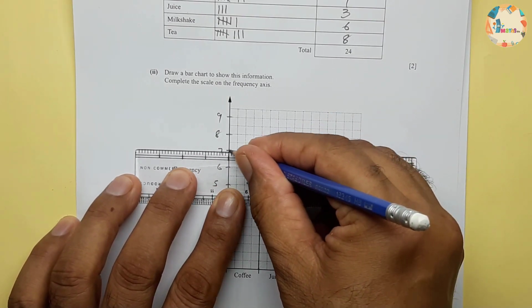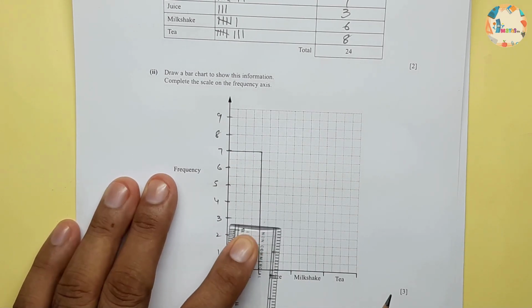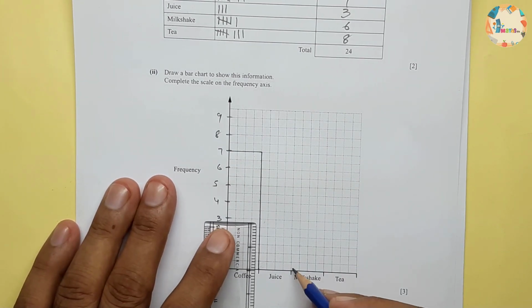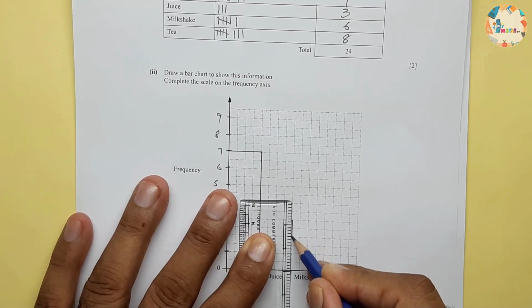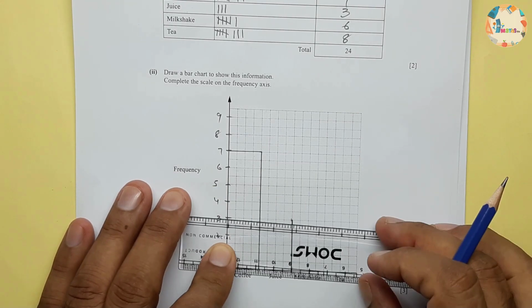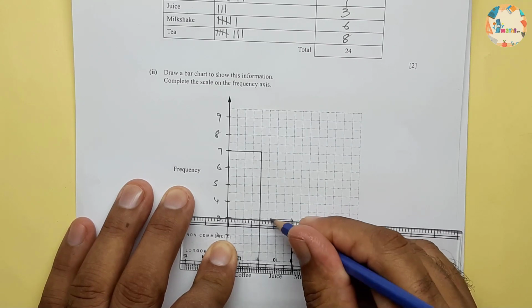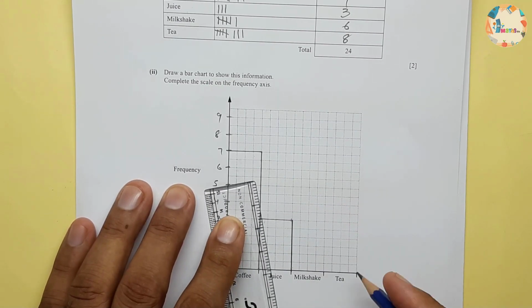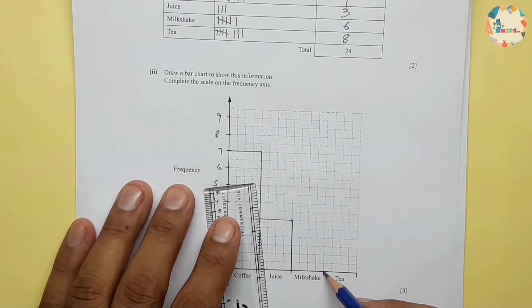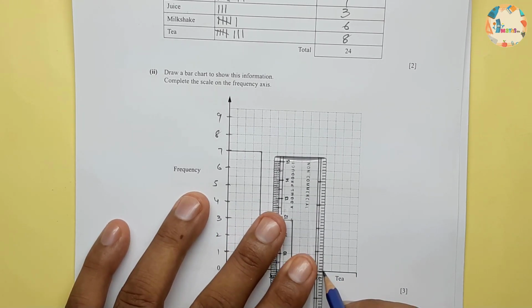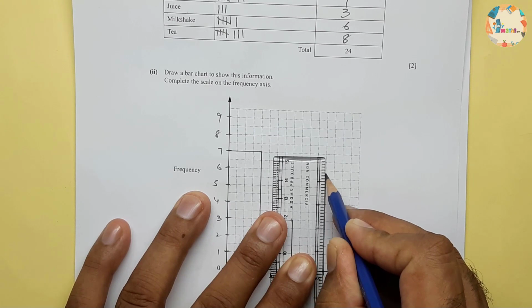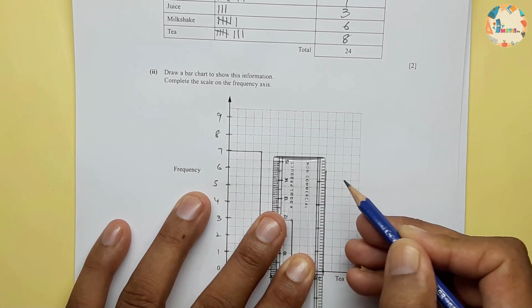The next one is juice, which will be 3, so we can draw a height of 3. Then next is milkshake. Milkshake is up to 6.